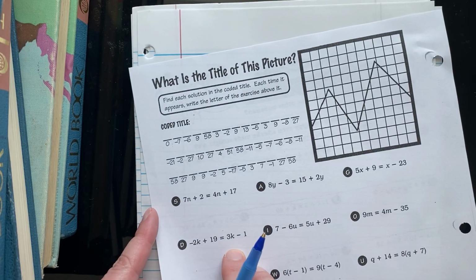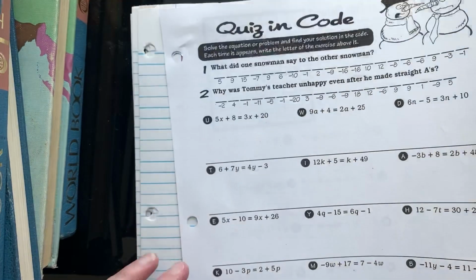And what is the title of this picture? There will be no spoilers here, but we will talk about how to do it. So let's talk with the notes.